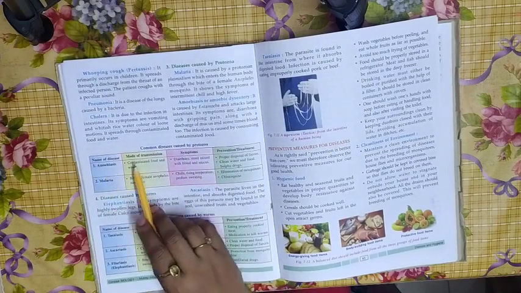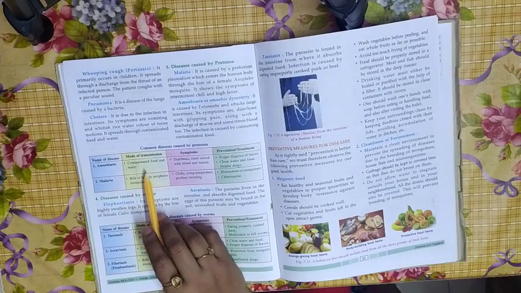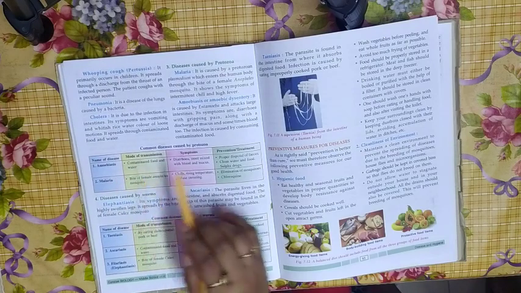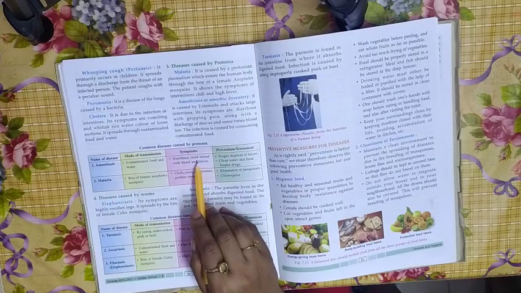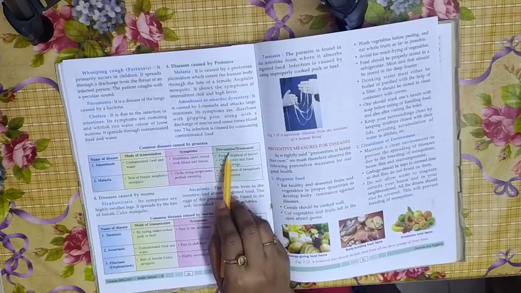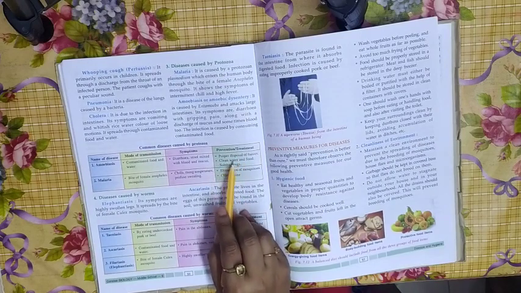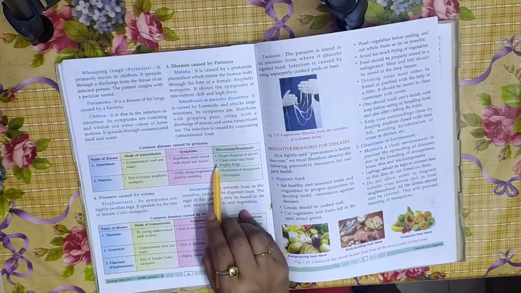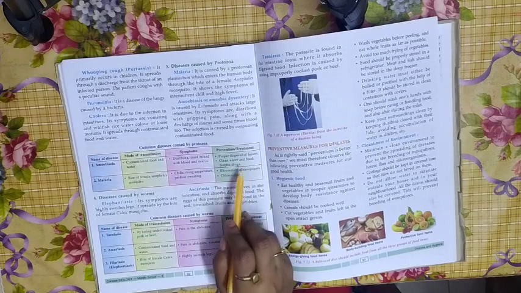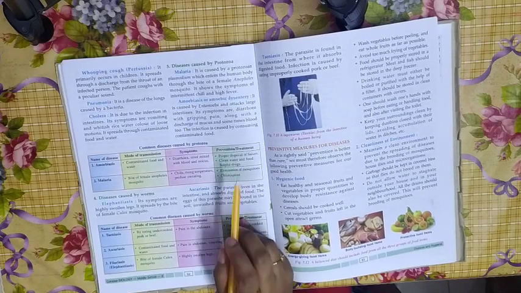Then common disease caused by protozoa. First, amoebiasis. What is the mode of transmission of amoebiasis? Contaminated food and water. And symptoms: diarrhea, stool mixed with blood and mucus. And next one is prevention or treatment of amoebiasis. So the first point, proper disposal of what? Feces. And the second one, clean water and food, sulfur drugs.